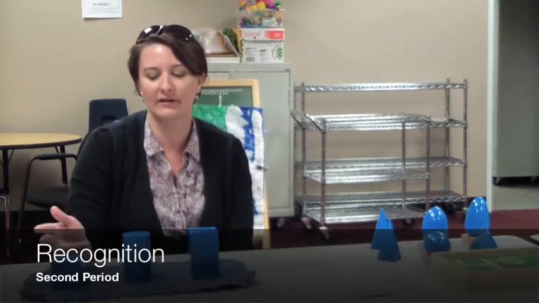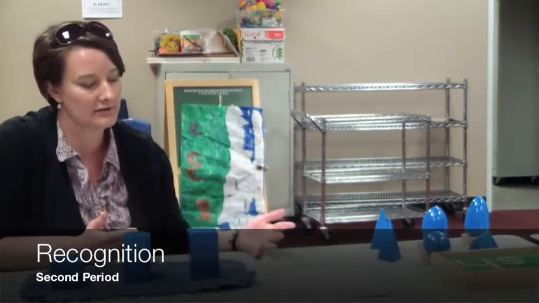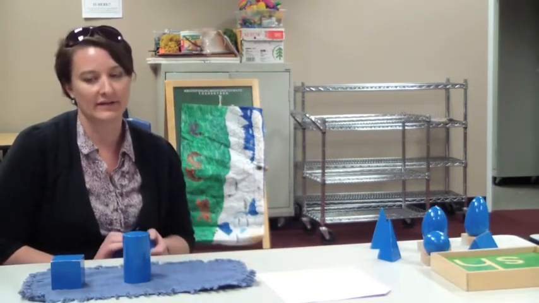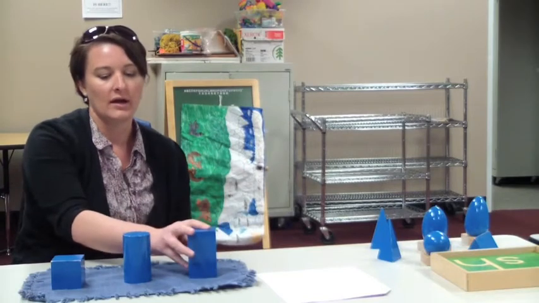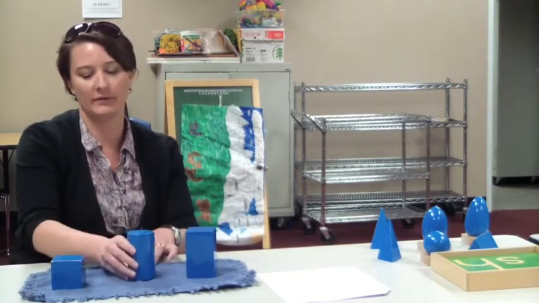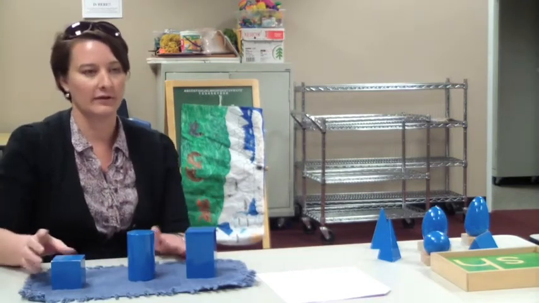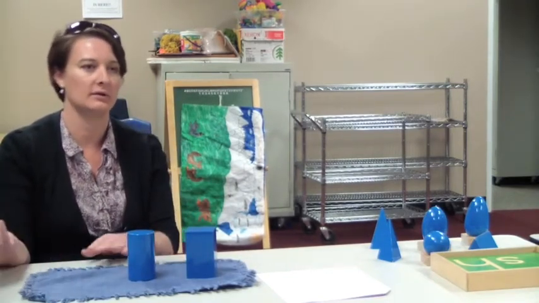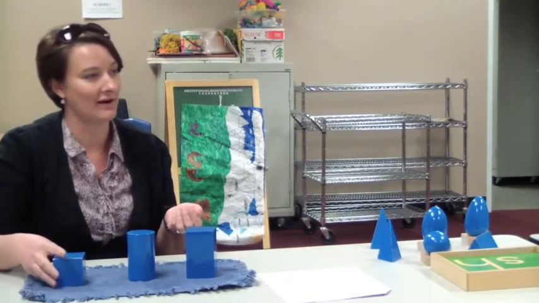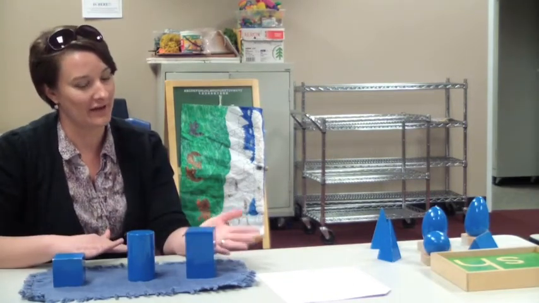And then the second period requires a little more of the child. So I'd say, can you please put the rectangular prism in your lap? And then, please put the rectangular prism on the rug. Can you put this cylinder under the rug? And so we would go through just back and forth. Can you put the cube on my head? Can you put the cube on the rug? And so that's the second part of the game.